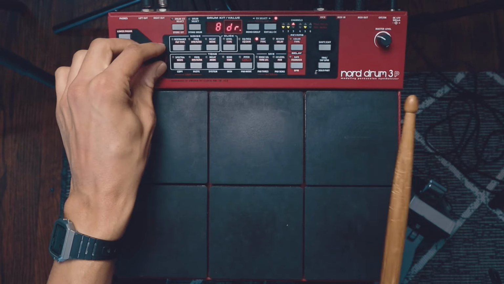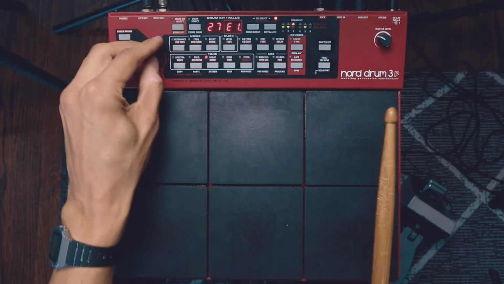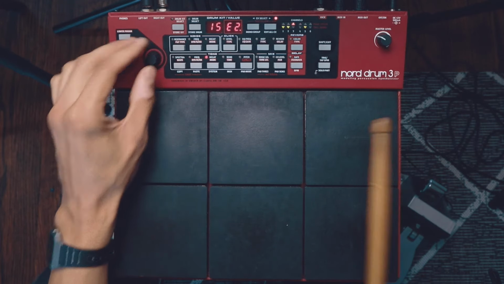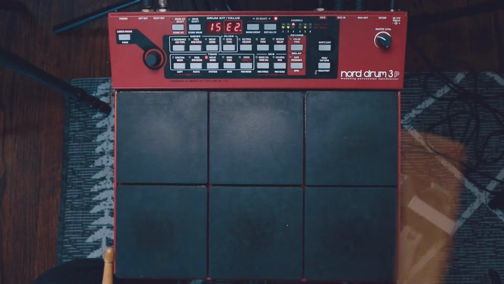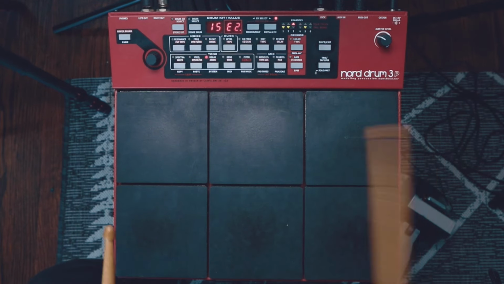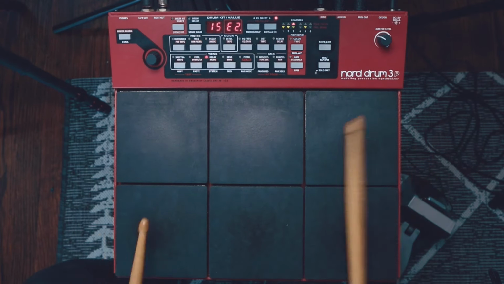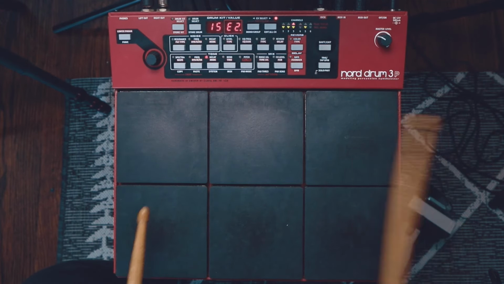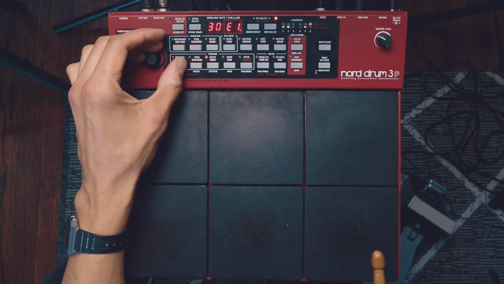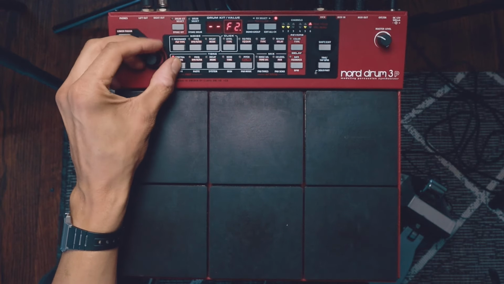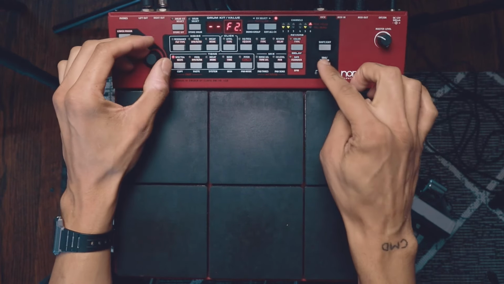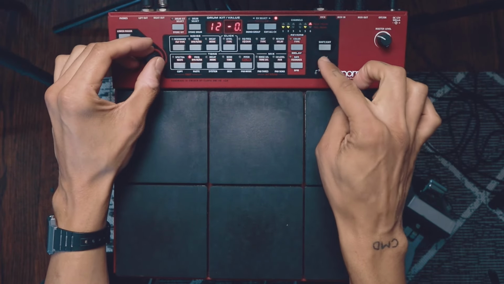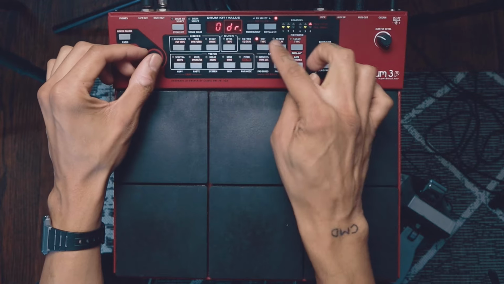Let's make this. To do here. Let's go, I guess, F2. Neat.